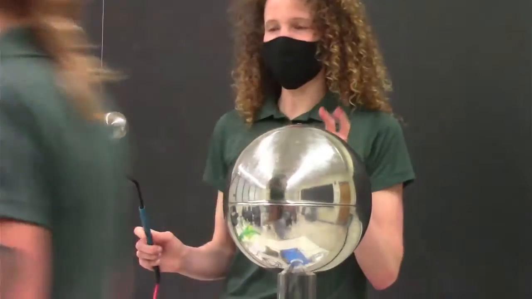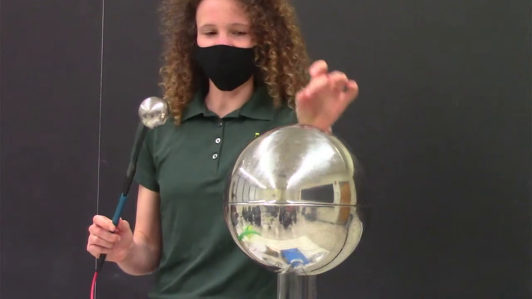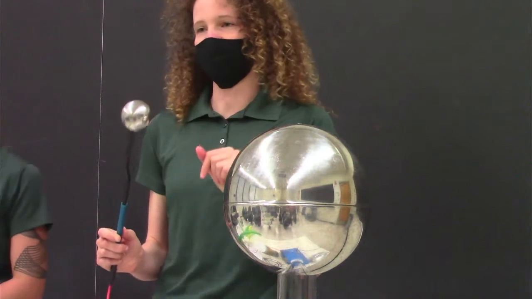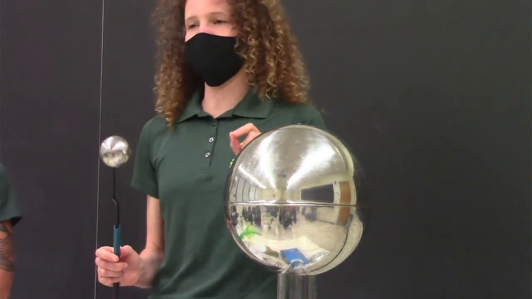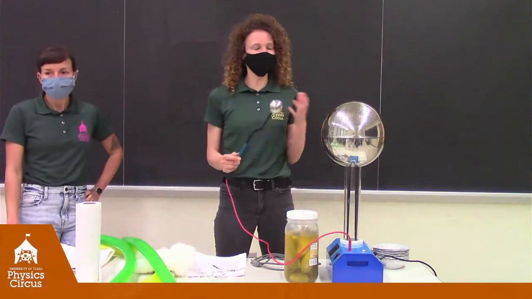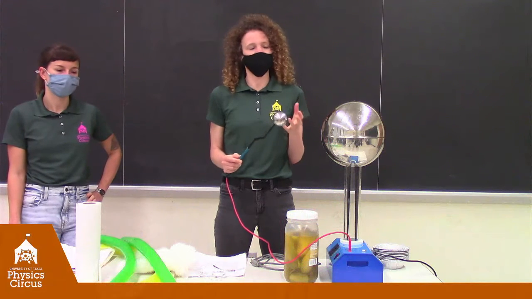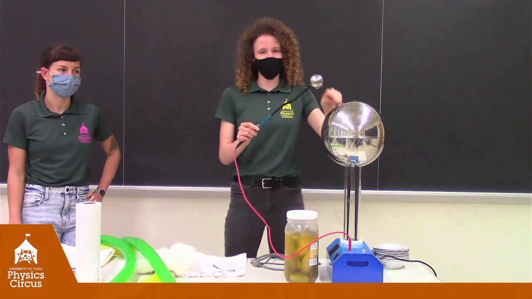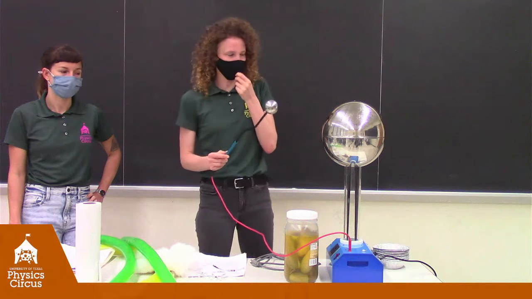If you look closely, you can see little, almost like bolts of lightning going from the little sphere to the big sphere. Now, the sparks were kind of small because, as Natalie said before, today's very humid in Austin. And on humid days, these experiments don't work as well. If it was really dry outside, you could see big sparks going between the two spheres.